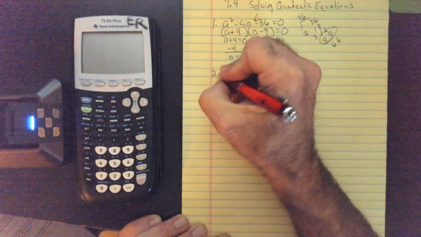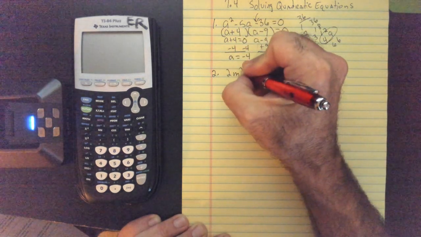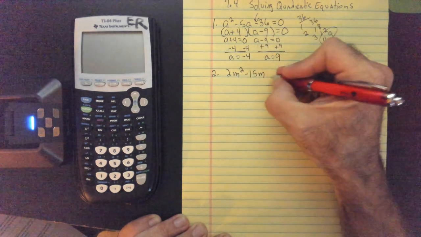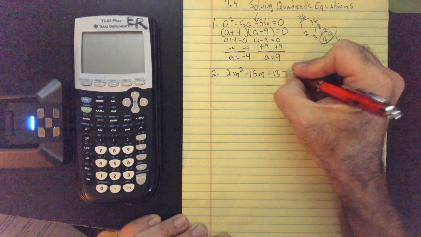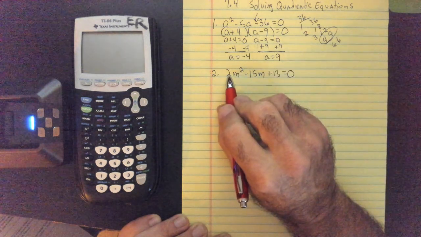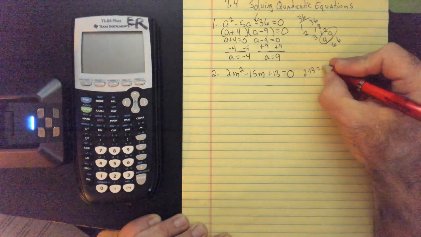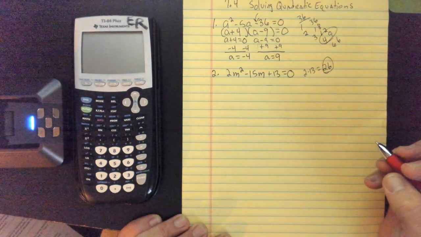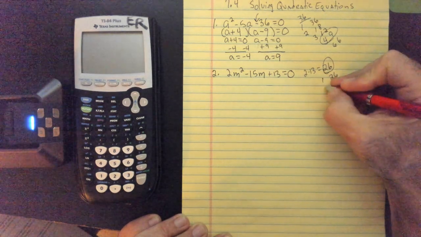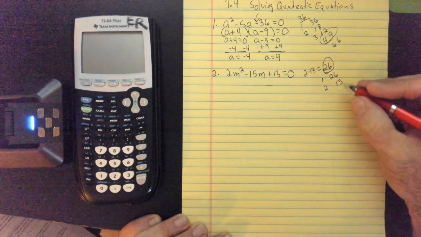Alright. Number 2, solve by factoring. So this one they're actually telling me to factor. So 2m squared minus 15m plus 13 is going to equal 0. So remember, since you got a number in front that you can't factor out, we got to multiply 2 times 13. 2 times 13 is 26. Now, I need to find factors of 26, which is 1 and 26, 2 and 13, and that looks like the only way to get 26.